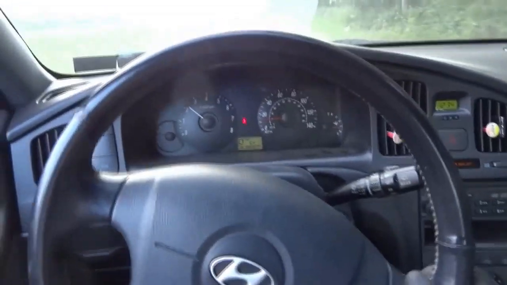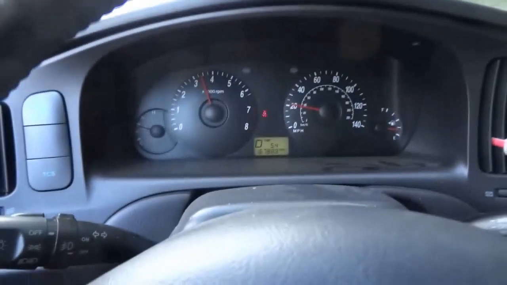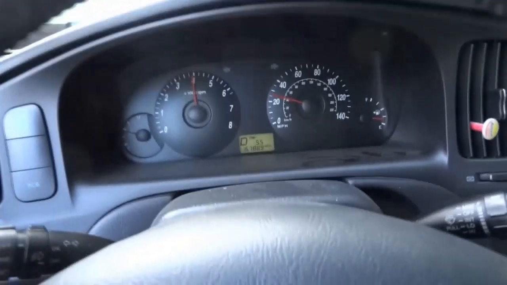So I'm gonna floor this. We're gonna go all the way to the floor. So I'm going all the way to the floor right now. It feels like this transmission is not upshifting. So I'm all the way to the floor, and the fastest we're going is 25 miles an hour.